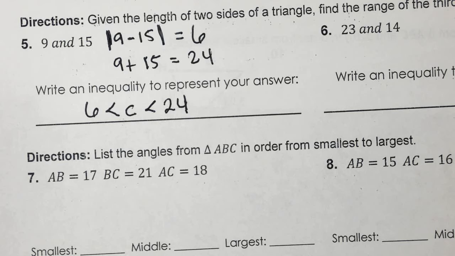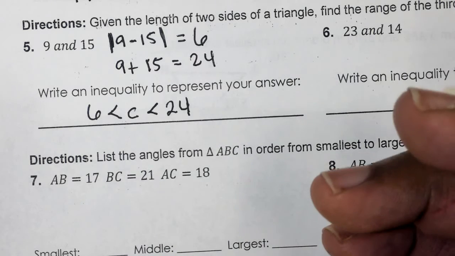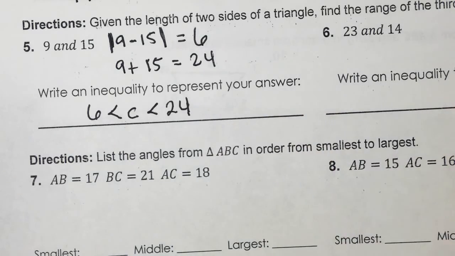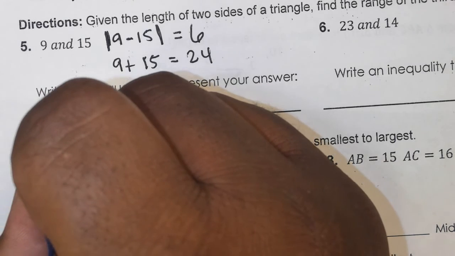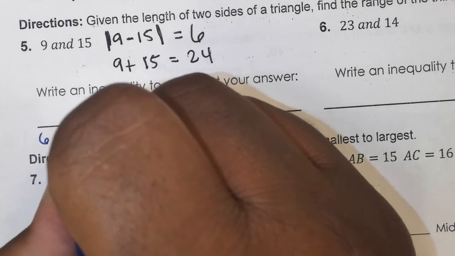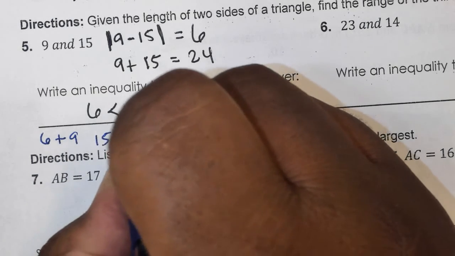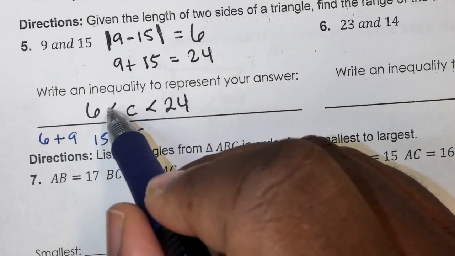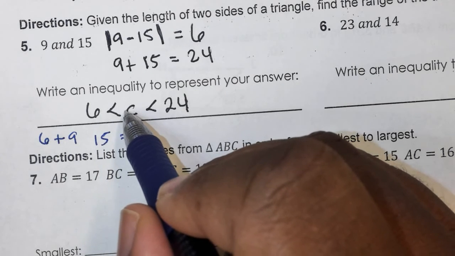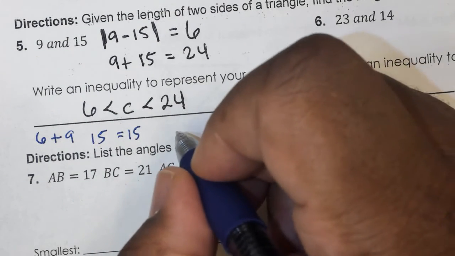I think some of y'all don't get what I'm saying, but let me show you. You remember what the rule said: the third side has to be smaller than the other two added together. So say if I use 6, I'm going to do it down here. Say I said 6 plus 9, that's going to give me 15. 15 equals my third side, which would have been 15, and this would be a no. That's why they're saying the range is any number greater than 6, but less than 24. If I chose 24, I'll show you how that wouldn't work either.